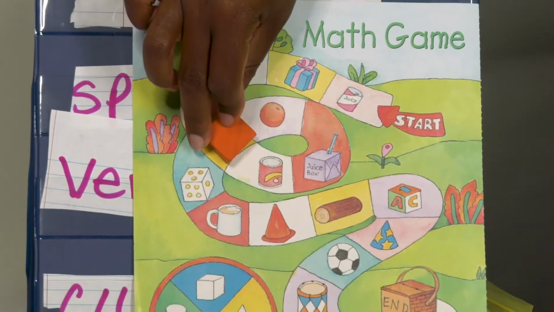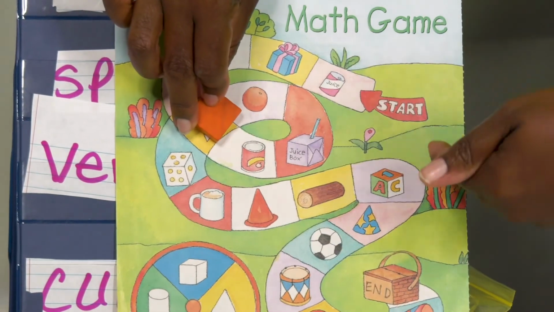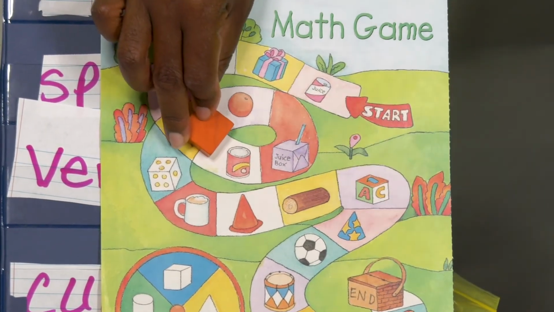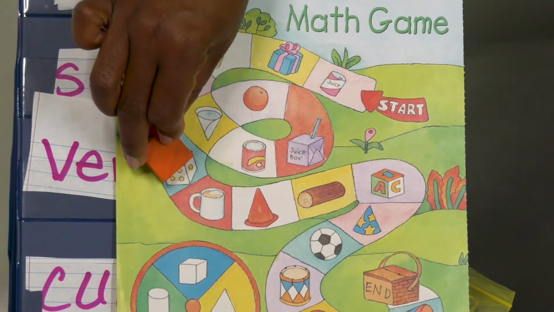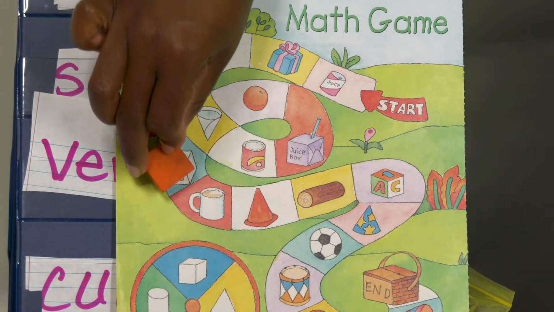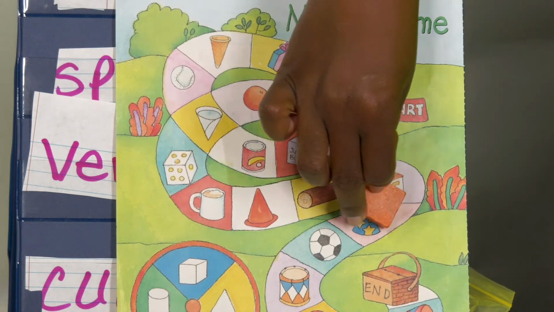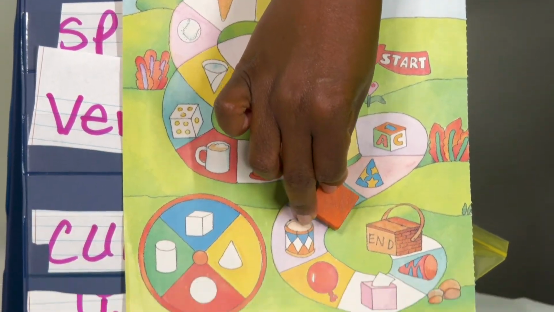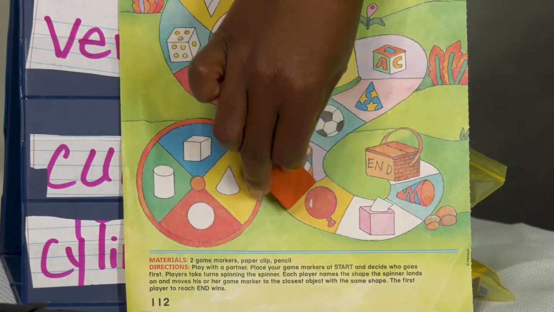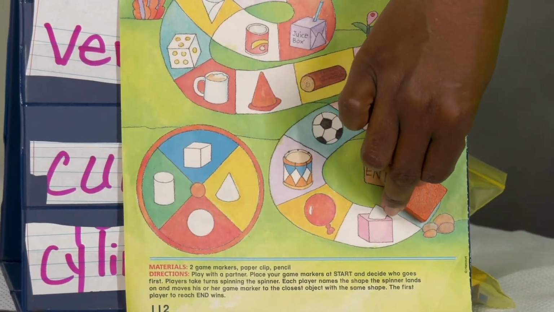Okay, you see we have to keep going in the same direction. We can't go backwards, we have to keep going forward until we get to the end. Okay, the next one is a sphere. So we have to go all the way down until we get to the soccer ball. Okay, let's roll again. We got a cone. And we're at the end of the game.